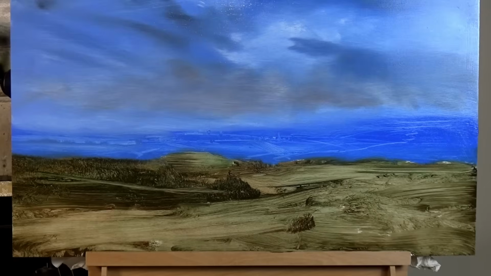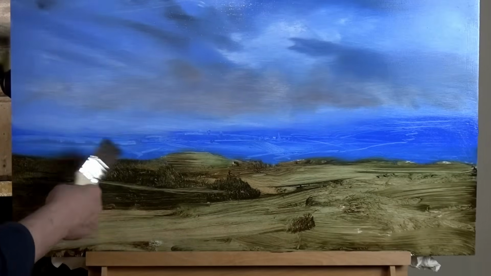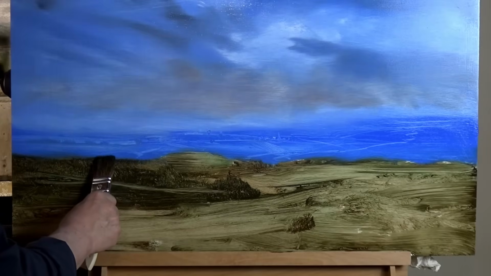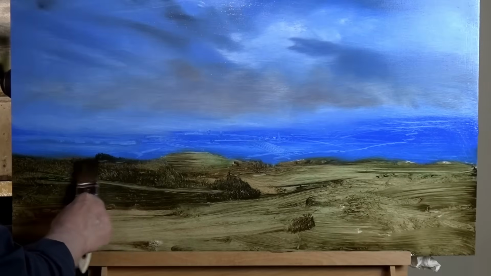And as I go on now, I'm using slightly less oil. If I continue to add oil to it, it'll get so liquidy that I won't be able to actually draw anything. And this is the closest we come to drawing now.